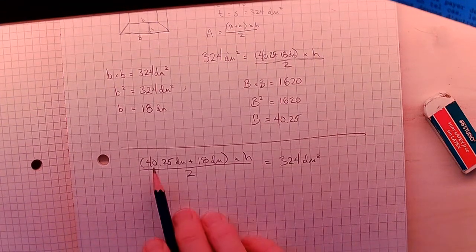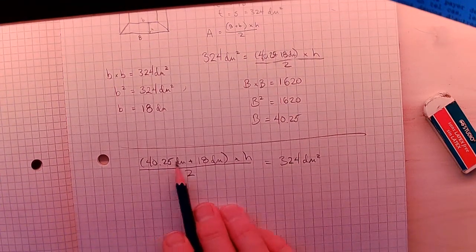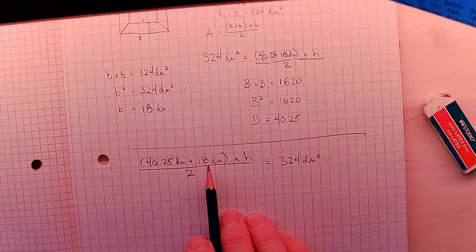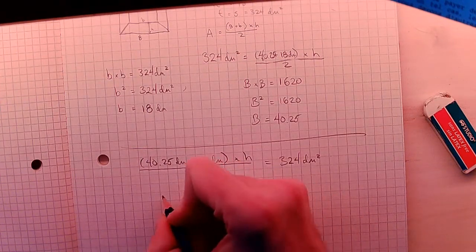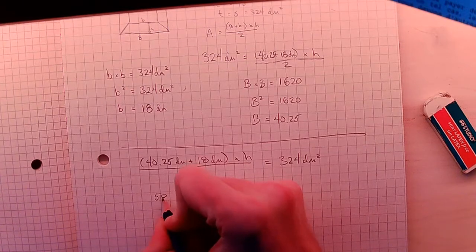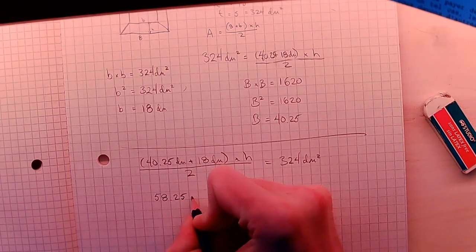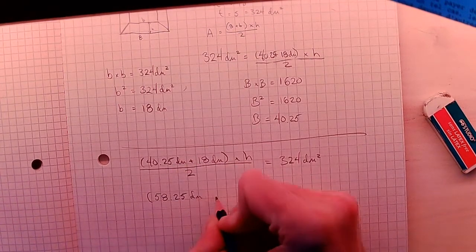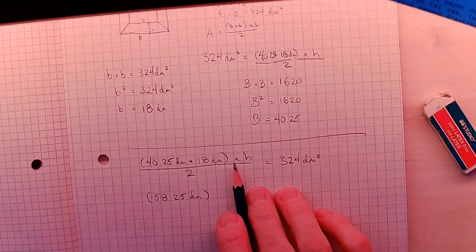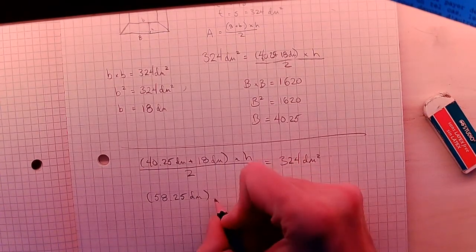Now we can simplify 40.25 plus 18. We could simplify that to be 58.25 decimeters times h, we still don't know.